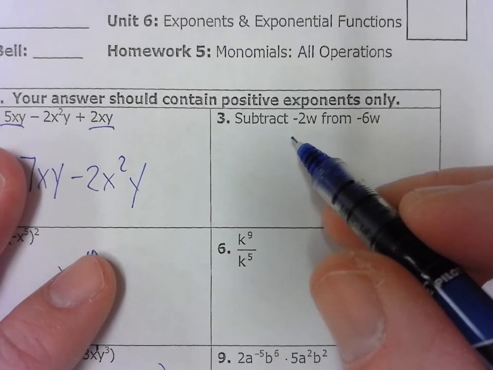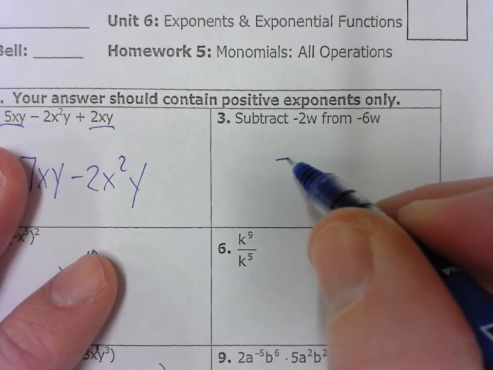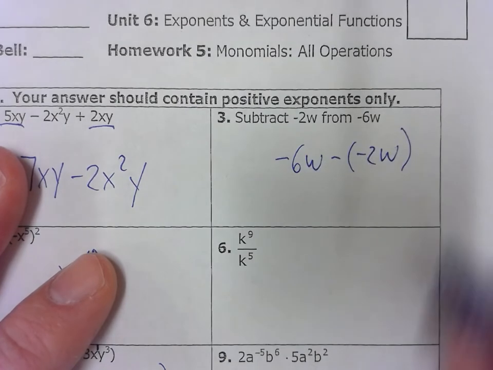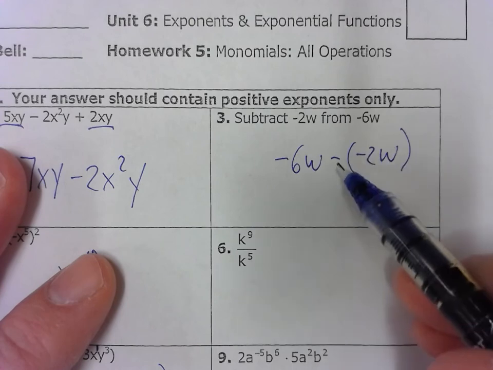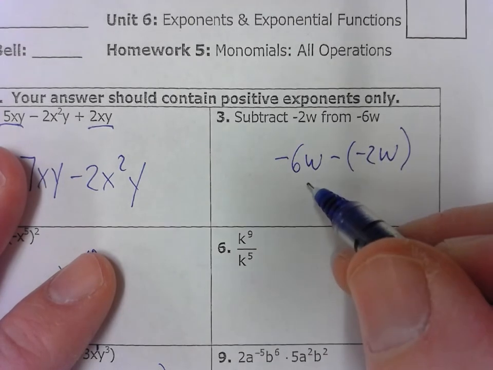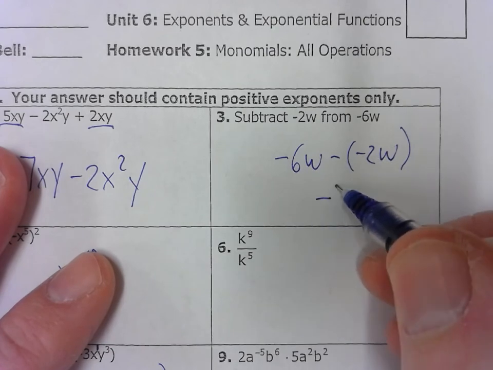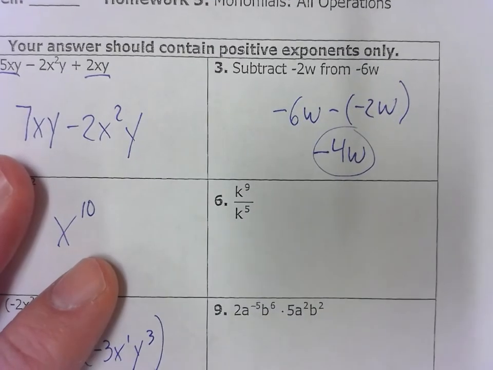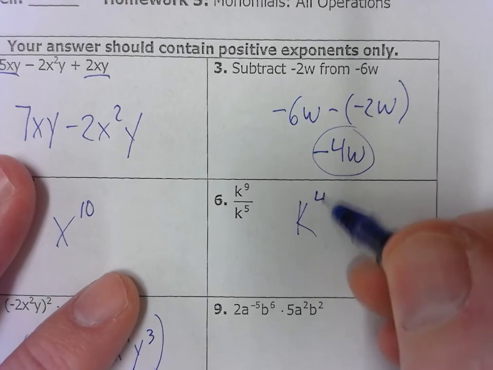We're taking -2 away from -6, so it's -6w minus a -2w. And you have a double negative here: minusing a negative changes to a positive, so it's really a plus. So it's -6 plus 2, so it'd be -4w. When we divide like bases, we subtract the exponents, so it's k to the 4th.